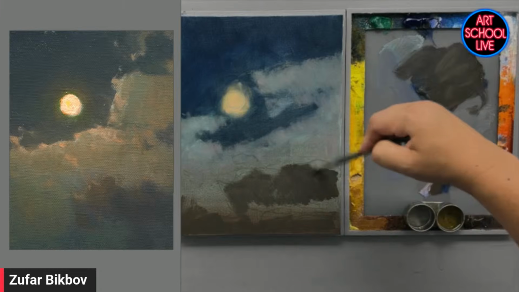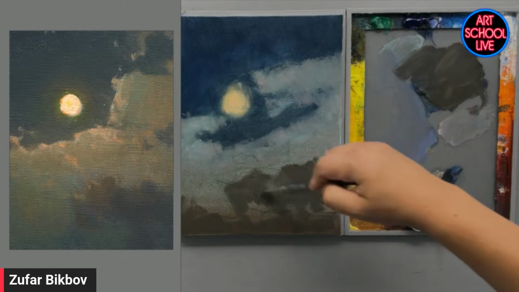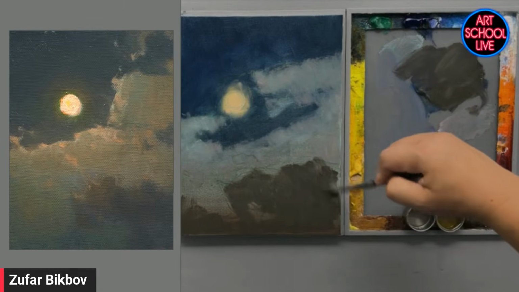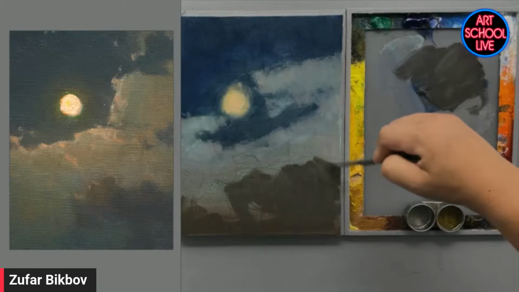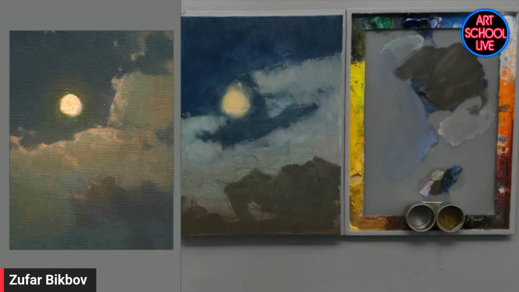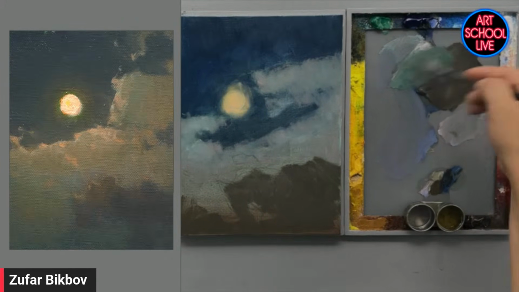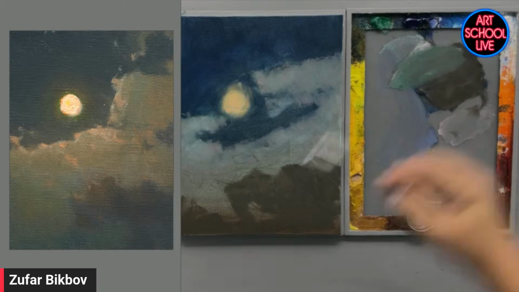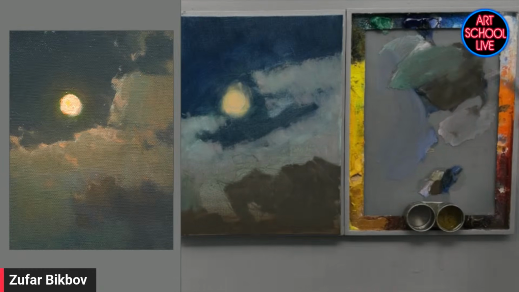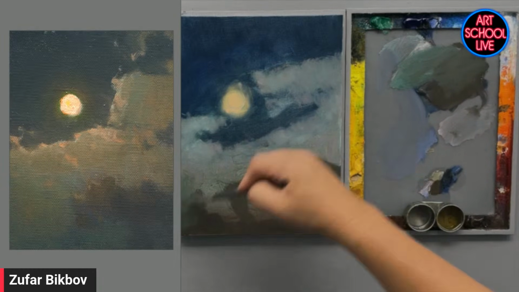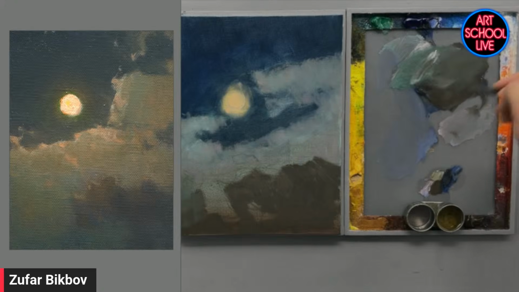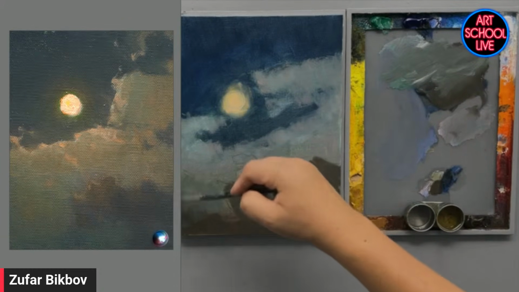With the direction of my brush strokes, you create a feeling of movement. Looks like this is a moment when the moon just came out of the cloud, and maybe in 3 minutes, it will again hide in clouds. You see how thin I overall go? Again, for those who love to paint thinly, this is a very good subject to work on.